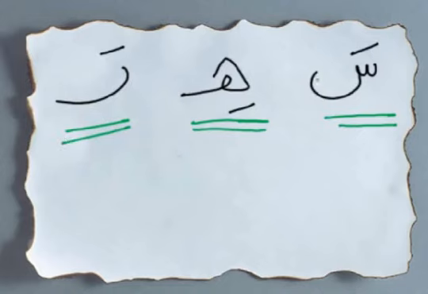Sahira. Okay, now this harful ha connects with the harful sin. And the harful sin is going to easily connect with anything that's in front of it or behind it. We know that by now. Harful ha connects with other letters. No problems there.